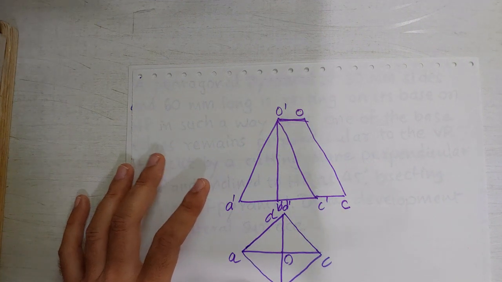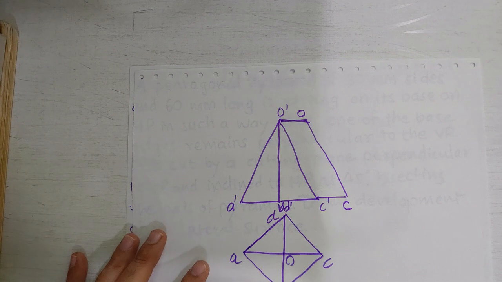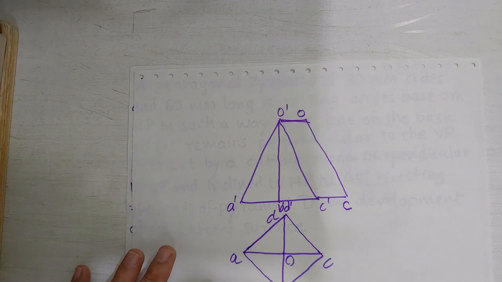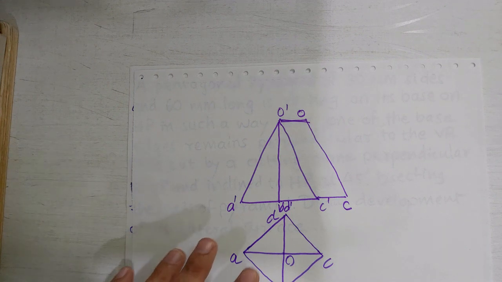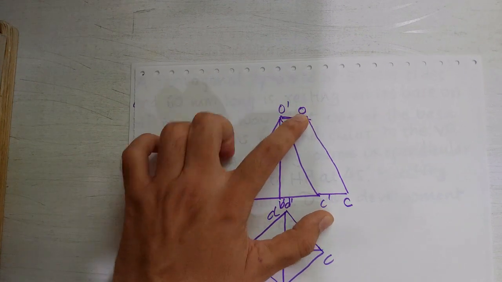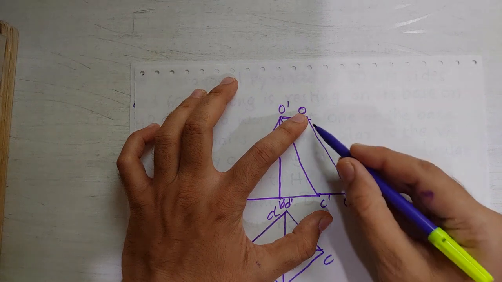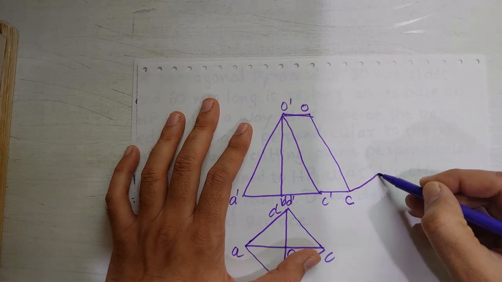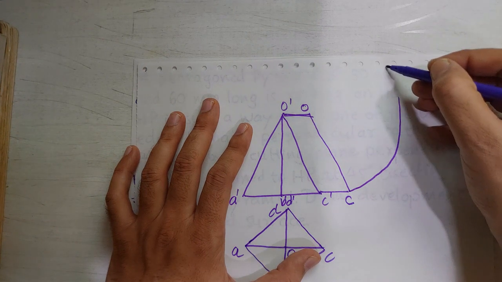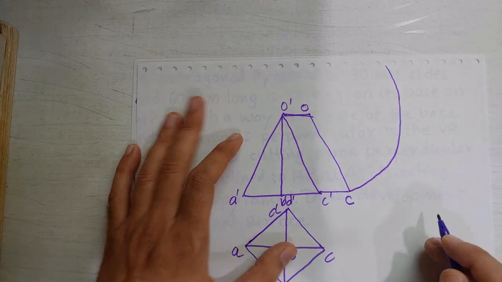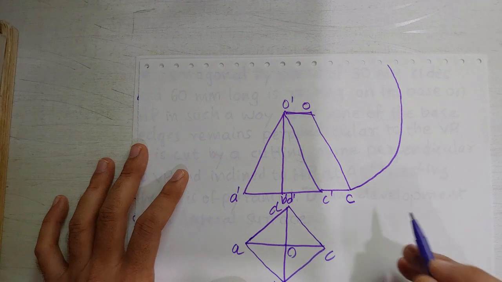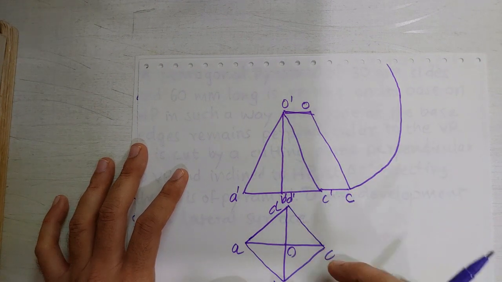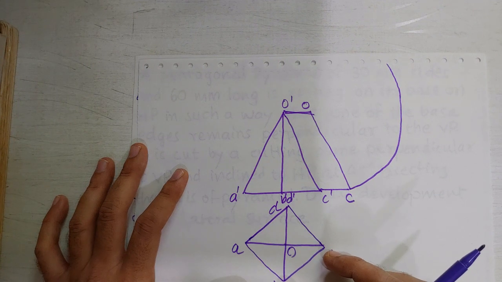Now using the compass, I will draw an arc taking center at point O and a radius equal to OC. So I will draw an arc like this, right? Now I will take this distance in the compass, that is the distance of the base edge.